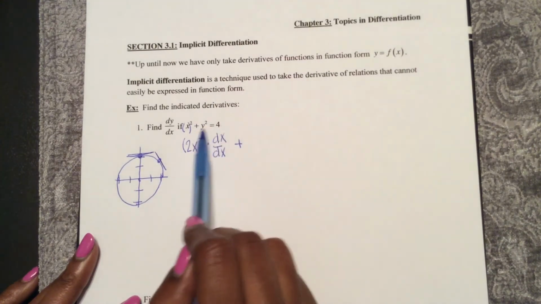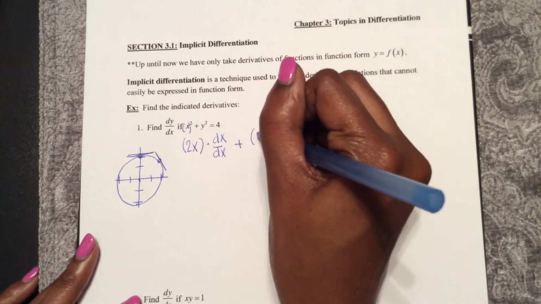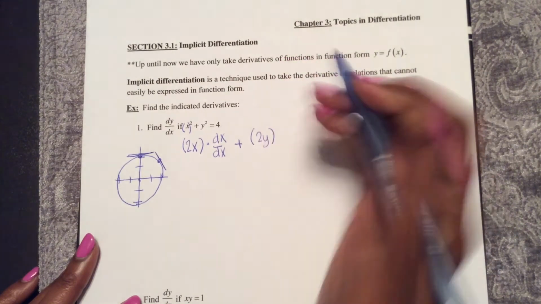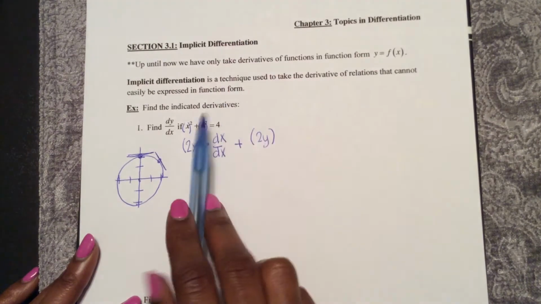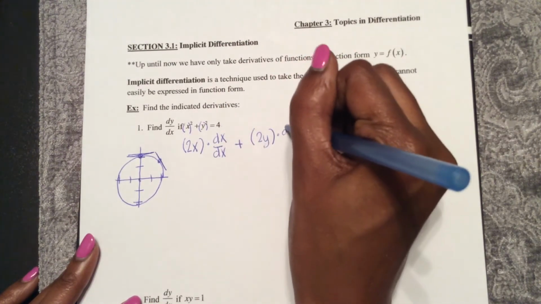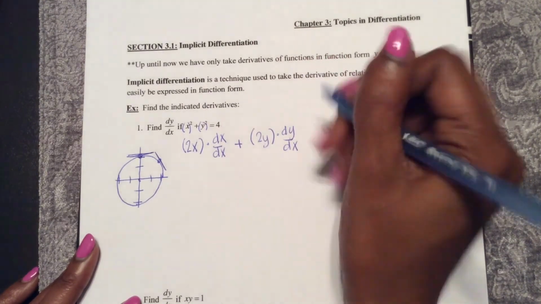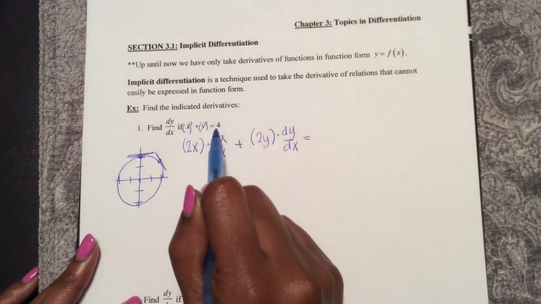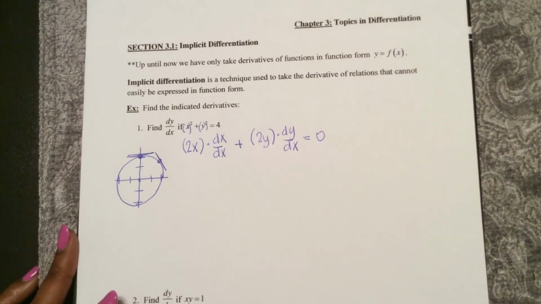Plus, now y squared is its own function. So I'm going to take the derivative of y squared, which is 2y. But now remember, I have to do that chain rule, derivative of what's on the inside, times the derivative of y with respect to x. And that is equal to the derivative of 4, which is 0, since it's a constant.